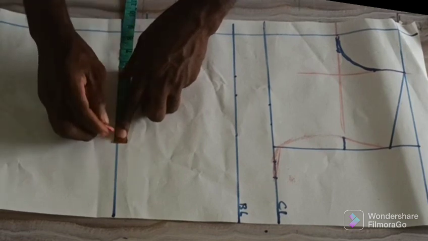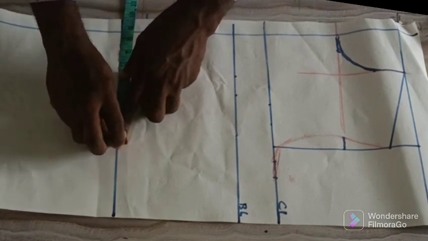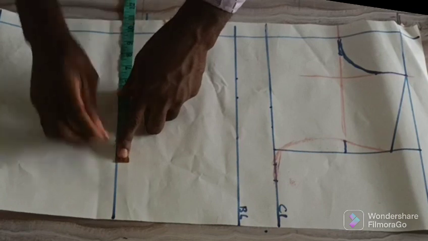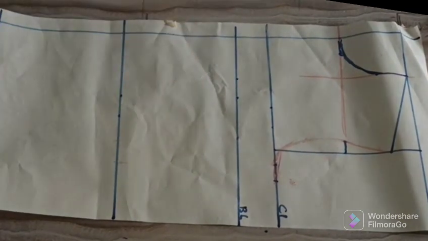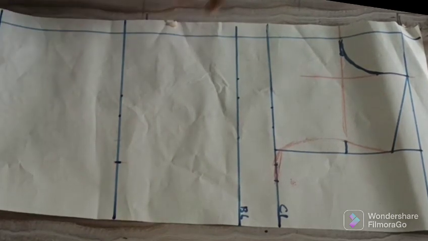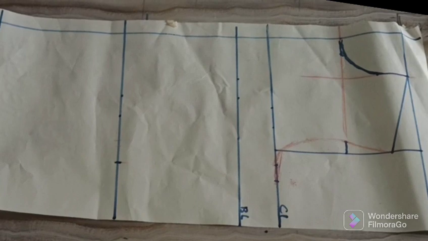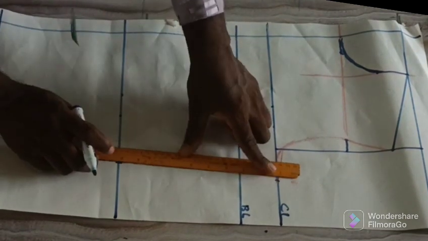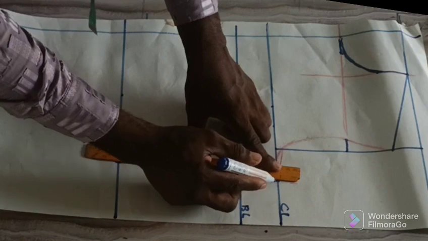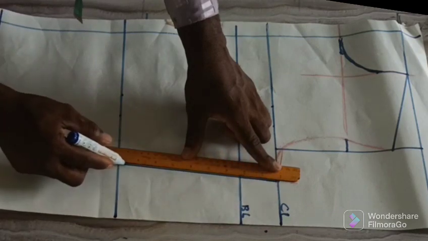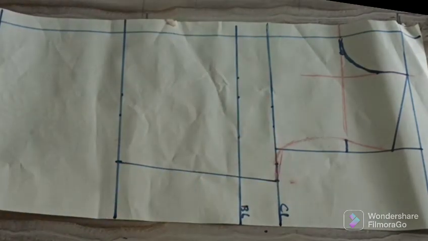Divide by 4, you get 7.5. Then we add 0.5, and we add the dart intake of 1.5 inches. Then we get that marking there. We mark it, then connect. If we like, we connect it to the bust line, the chest line, the last point on the chest line. So you see your dress is gradually coming into shape.